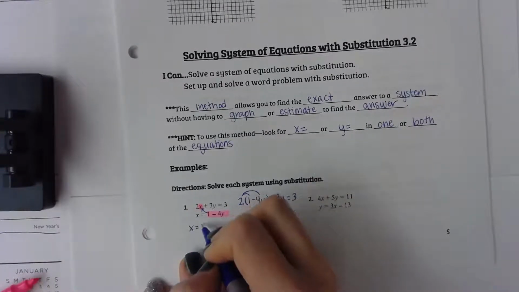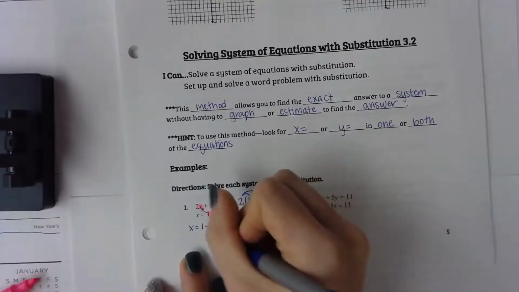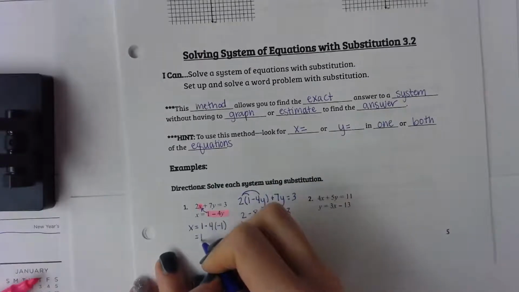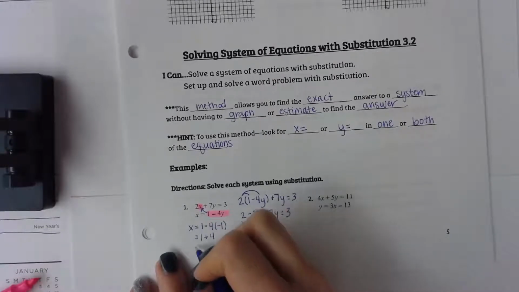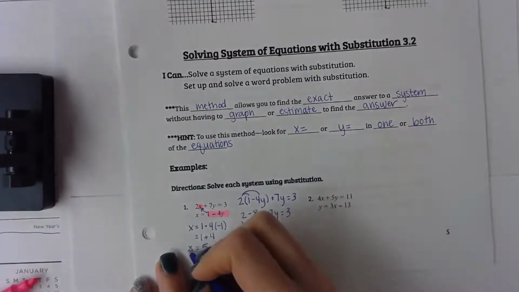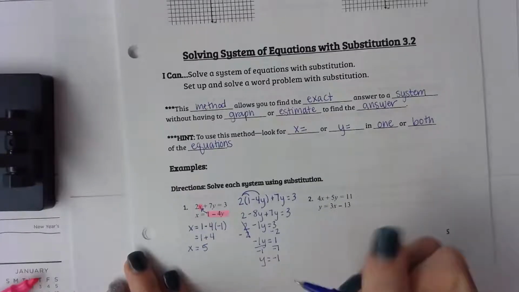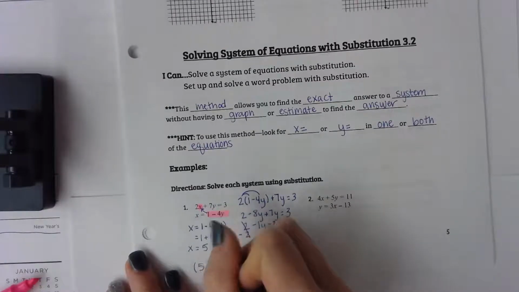So x equals 1 minus 4 times our negative 1, because y is negative 1. So that's 1, and negative 4 times a negative 1 is a positive 4. So that is 5. So x equals 5. And again, this is a one answer solution, so you are going to want to write that as a point. It goes x and then y, so 5, negative 1.